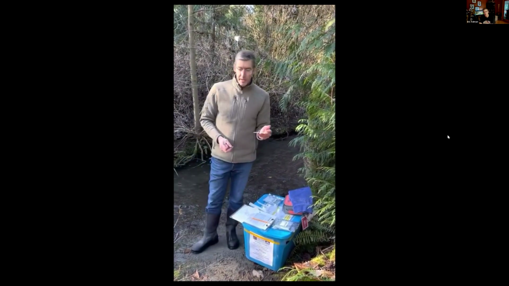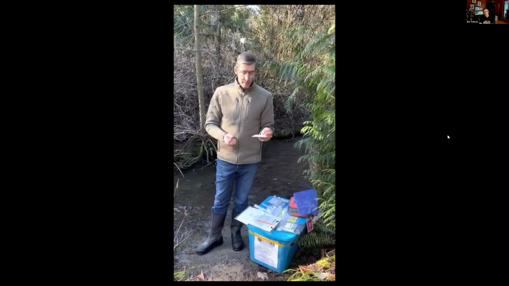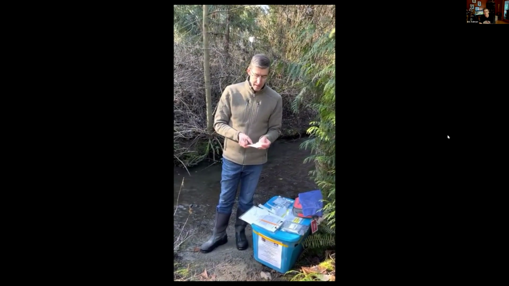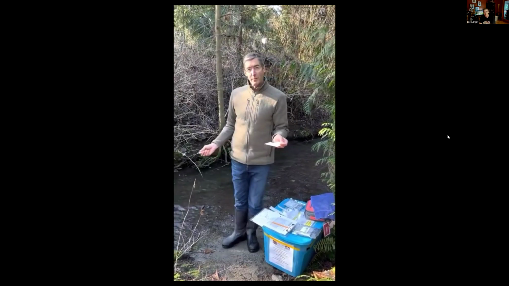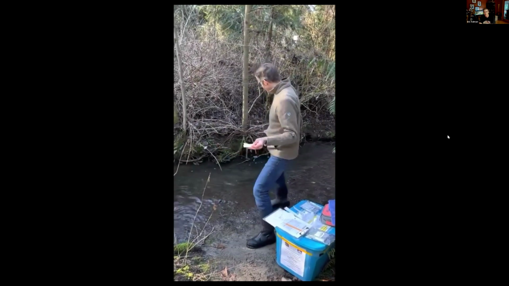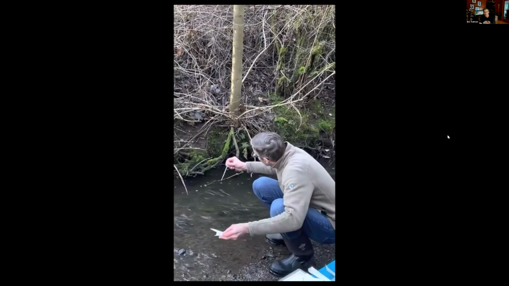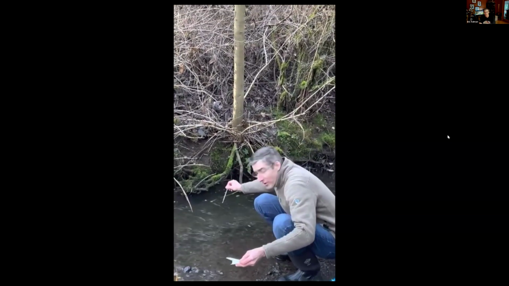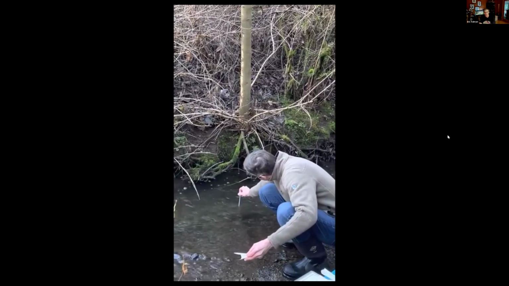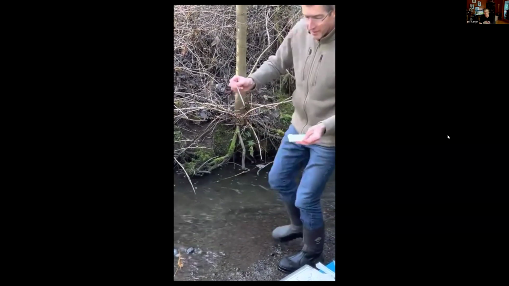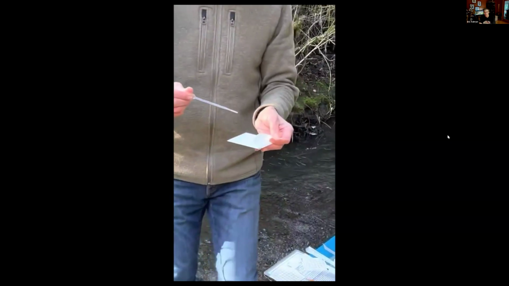So now in this case, I could have a partner holding this card, or I could be holding it myself. In this case, I'm going to get it ready to go so that when I collect my sample, I'm ready to put it right onto the R card. So I'm not going to get into the creek. I'm going to just draw my sample, making sure I'm not on the bottom of the creek. Okay, so I've collected my 1 ml sample.